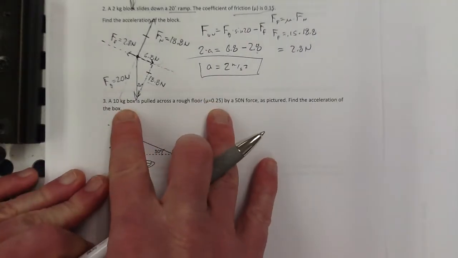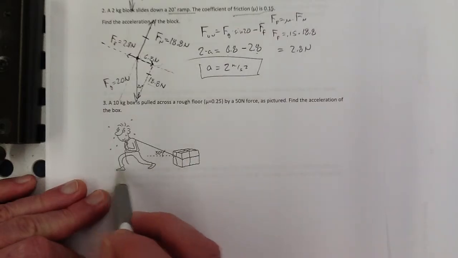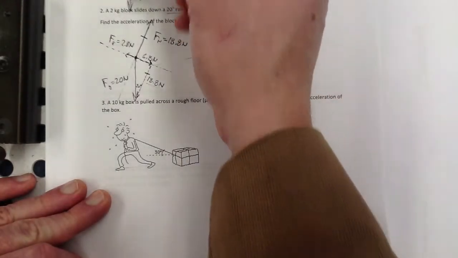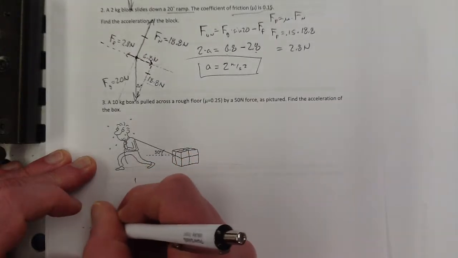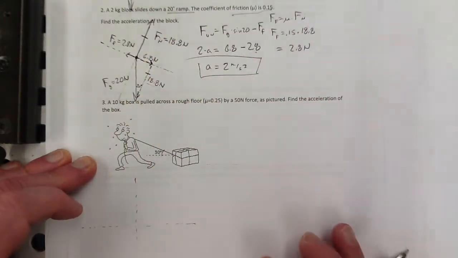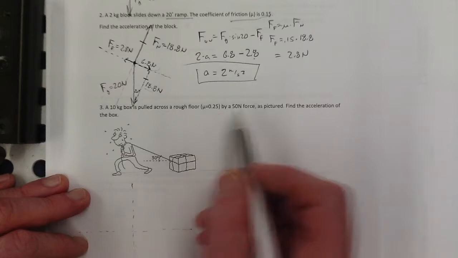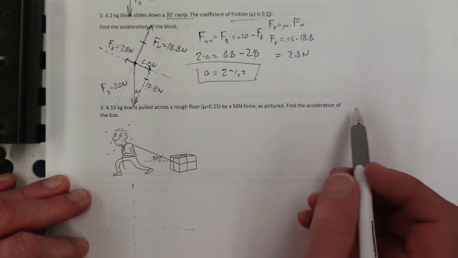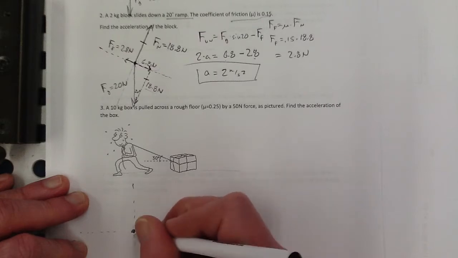Number 3, a 10 kilogram box is pulled across a rough floor. Now this is a flat floor, so that means we just need regular axes like this. We only make slanted axes when we're on a ramp or something like that. Okay, so we want to find the acceleration of this box. Let's go ahead and see what we can do here.